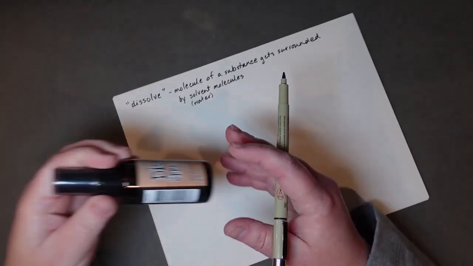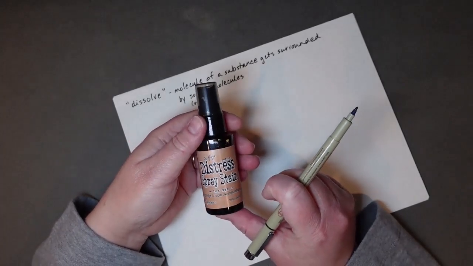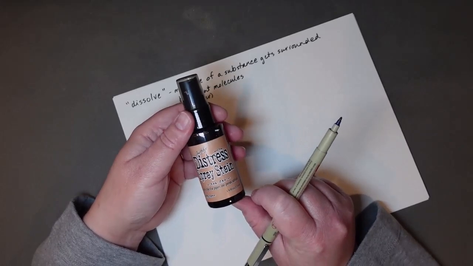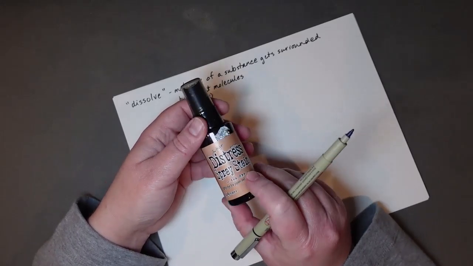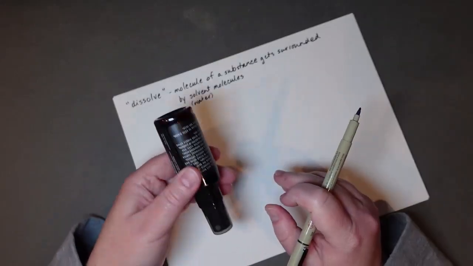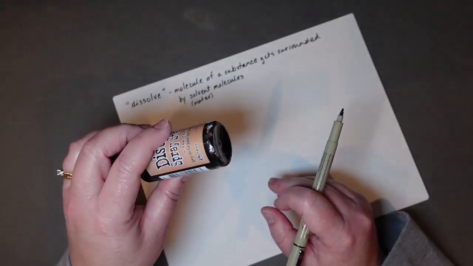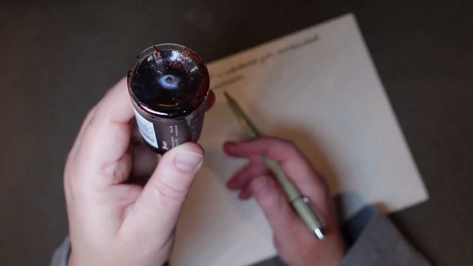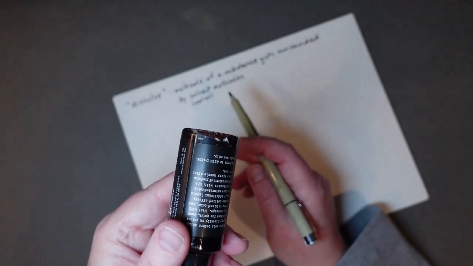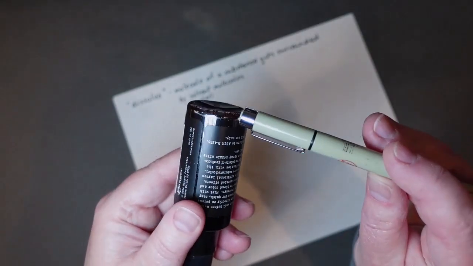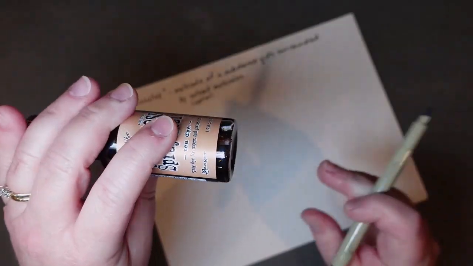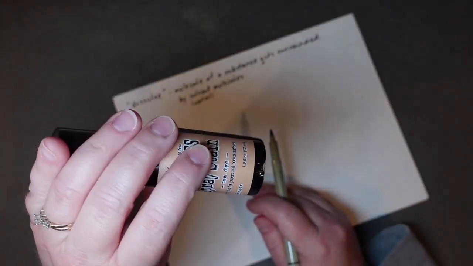I have an example here. This is a Tim Holtz Distress spray stain. This happens to be called T-dye. So this is a spray dye for paper's porous surface. I think probably a lot of you have seen distress sprays. If I look at the bottom of the bottle, you can see as I turn it, you can actually see through. This is a dark dye, so maybe this was a bad example, but I don't have a whole lot of these.